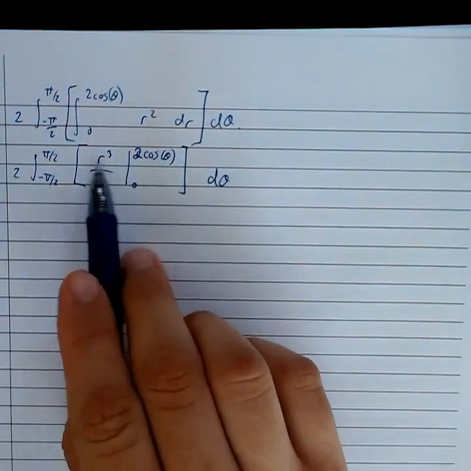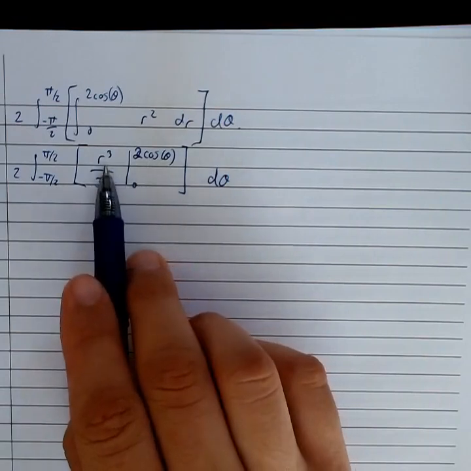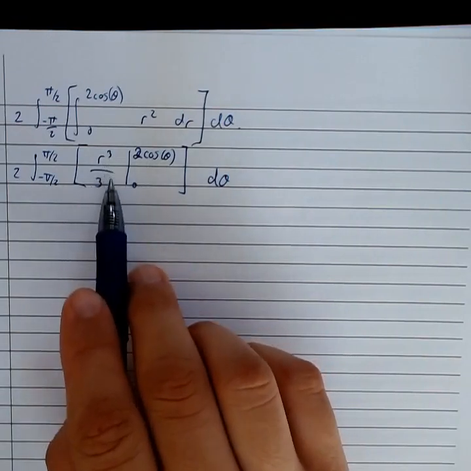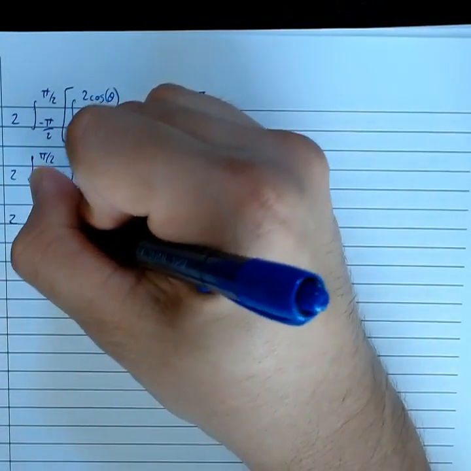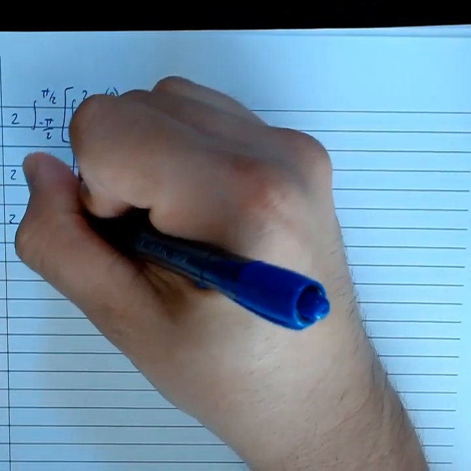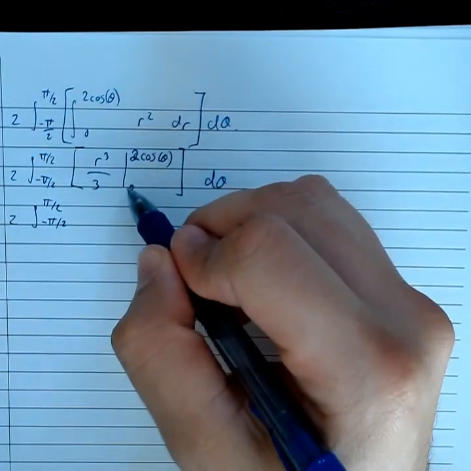Obviously, plugging in 0 makes that 0, so we don't care about that one. But plugging in the 2, that's going to give me 8 cosine of theta to the third over 3. So that's 2 times the integral from negative pi over 2 to positive pi over 2.